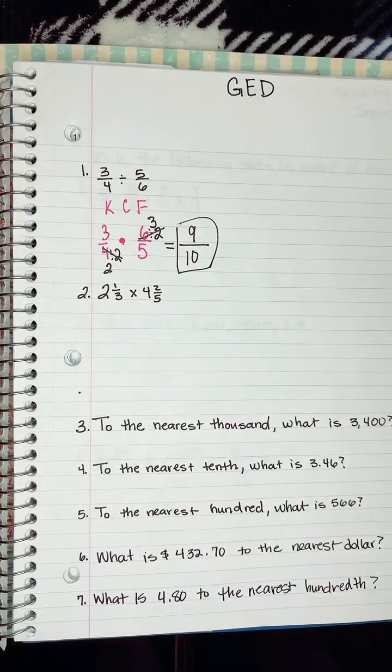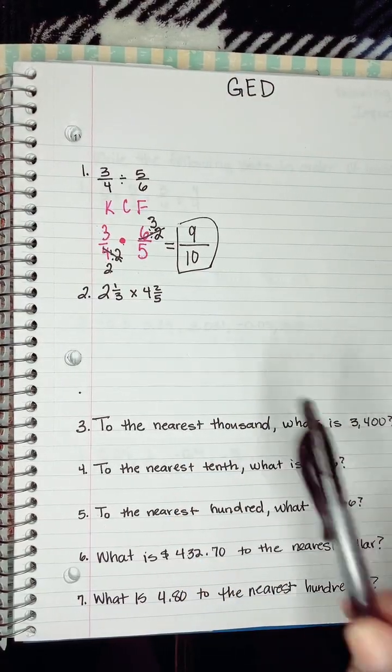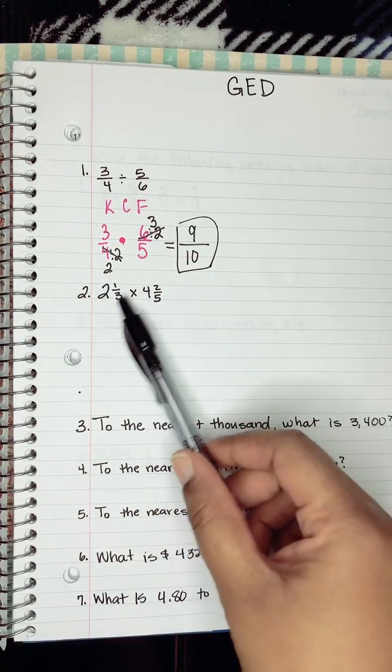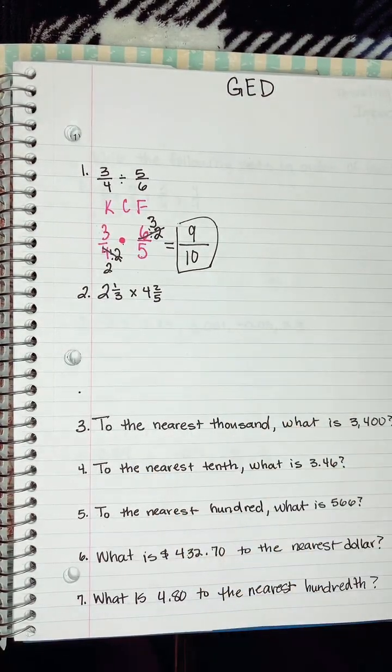They gave us some mixed numbers here. So what do we have to do if we want to multiply mixed numbers? What do we have to change this mixed number into?